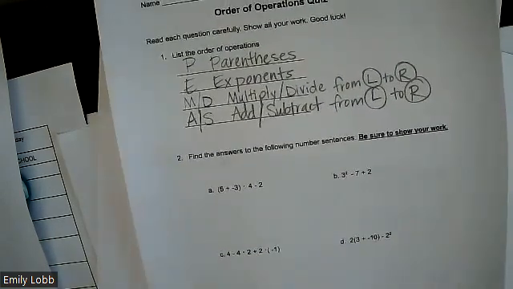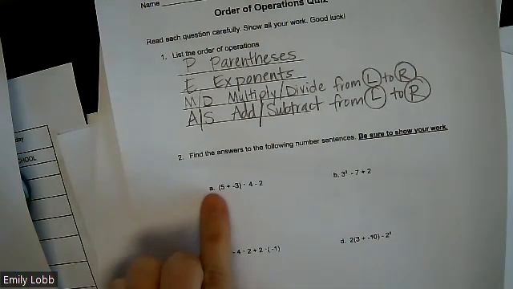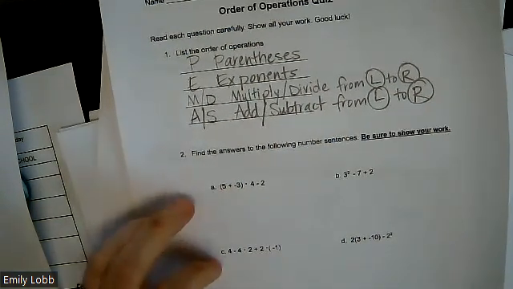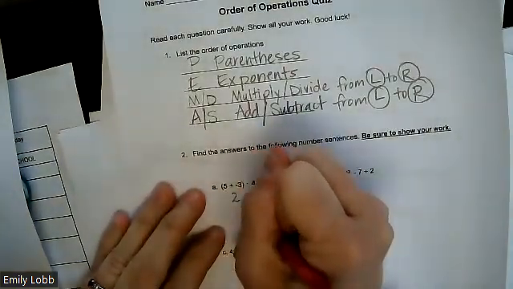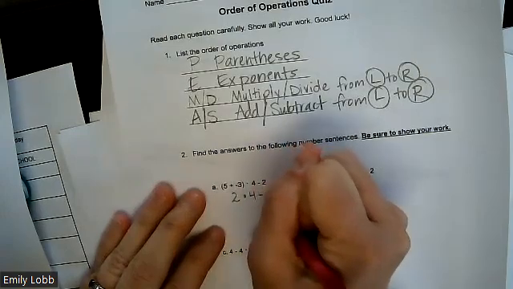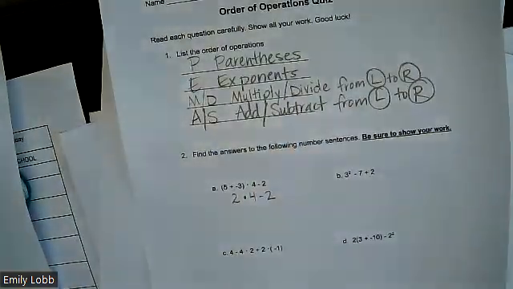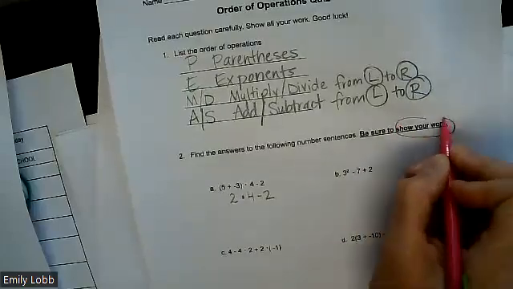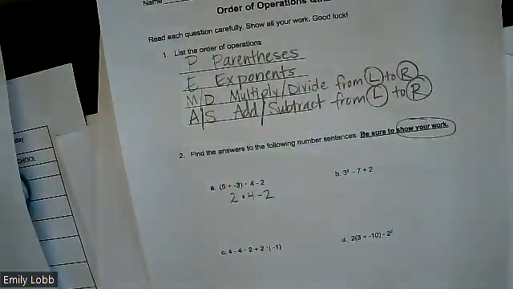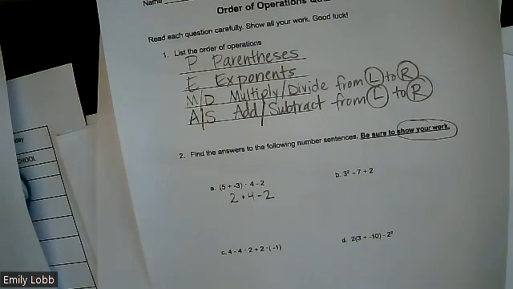What do we have to do first in letter A? What's inside the parentheses? What is 5 plus -3? 2. I'm going to write it below here. I'm going to bring everything else down. Make sure you are showing your work. You will not get all points if you do not show your work. Period. End of discussion. It's just how it is.